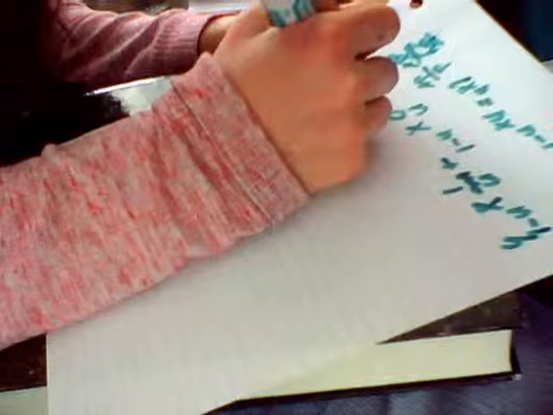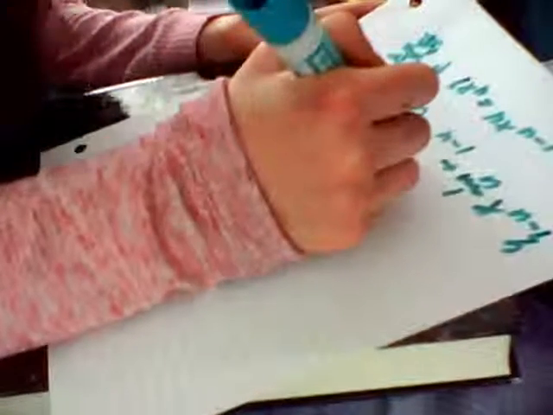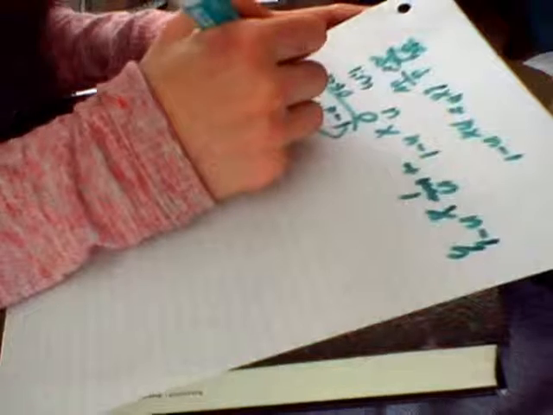Because they're all over h, you can just cross off the h, and n times x to the n minus 1 is left. So that's just the answer. It's because of the pyramid with the numbers that you're supposed to know.